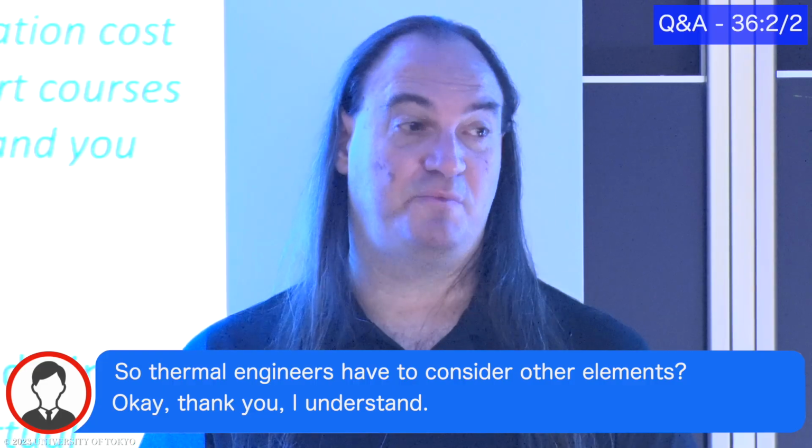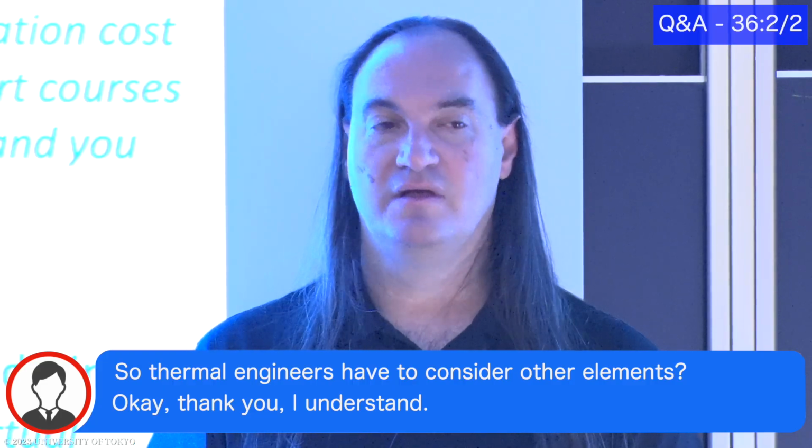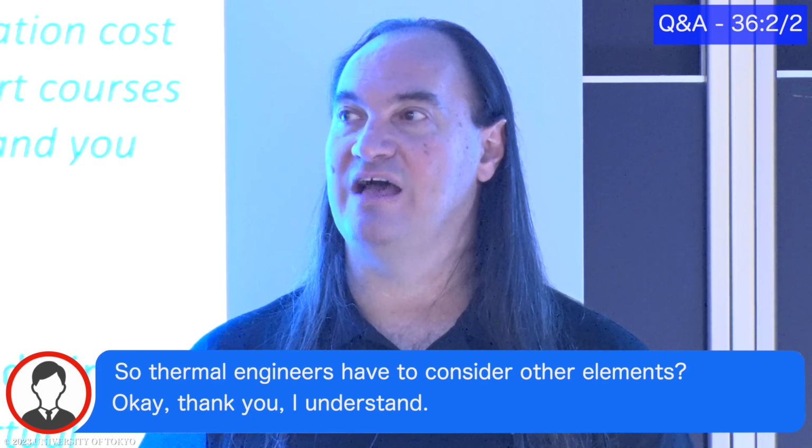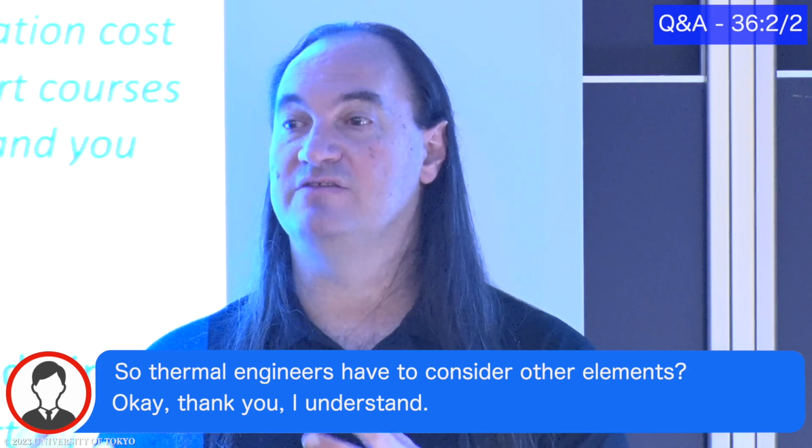And the more experience you get, the more you work with other projects and other subsystems, the more you'll start to recognize how thermal fits into the entire system.